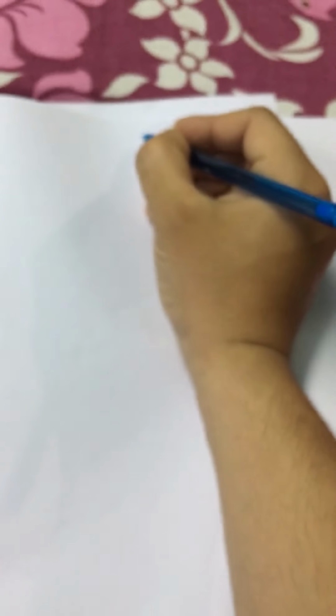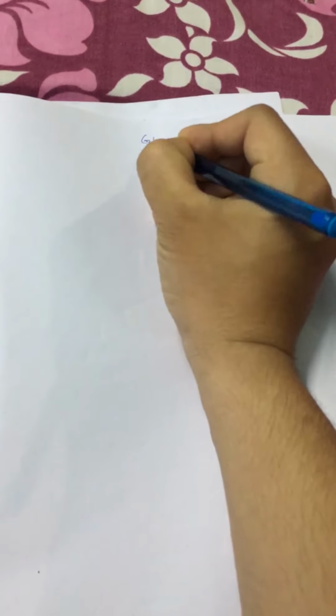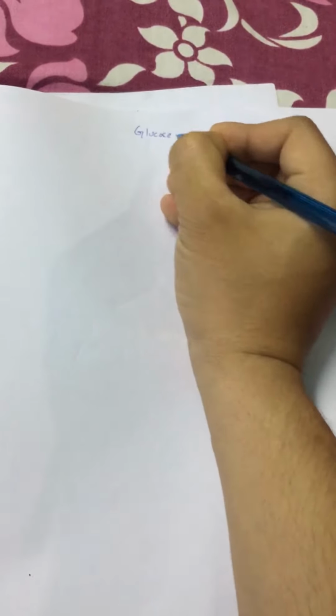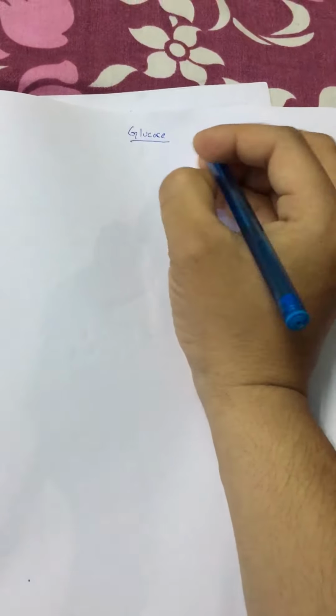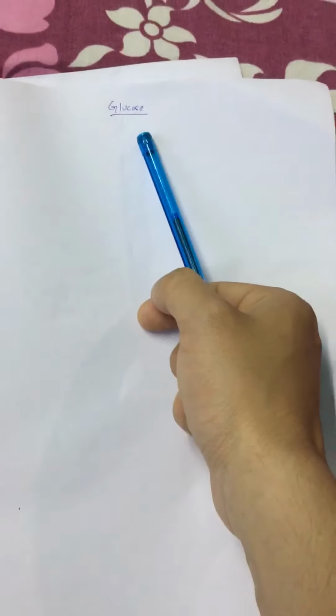Okay, so now let's discuss the actual steps of the glycolysis process. We're starting with glucose. We have discussed the basics in the previous video. So what will happen in the glycolysis phase? See guys, this glycolysis phase is divided mainly into two phases. One is called the investment phase and the other is called the payoff phase.